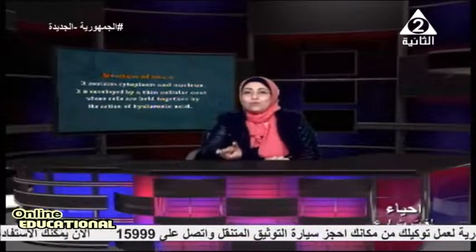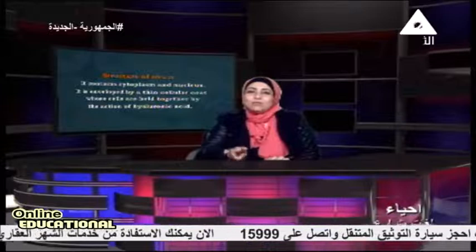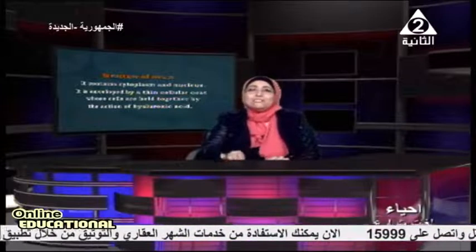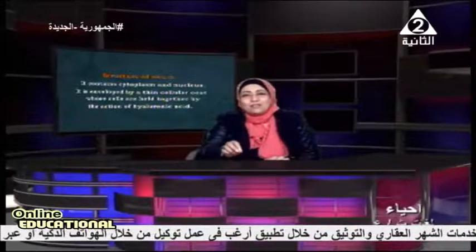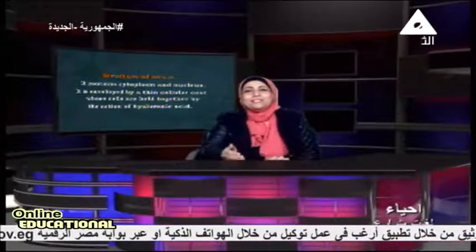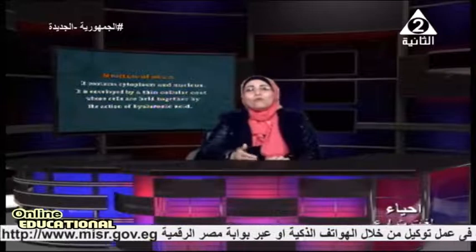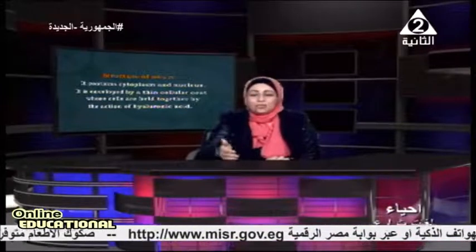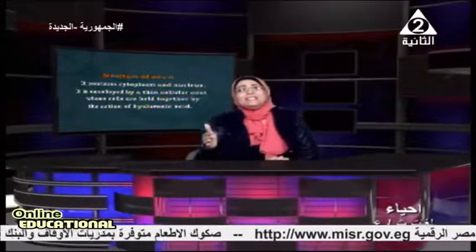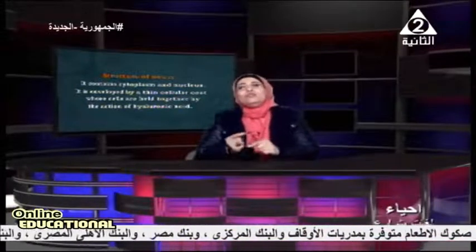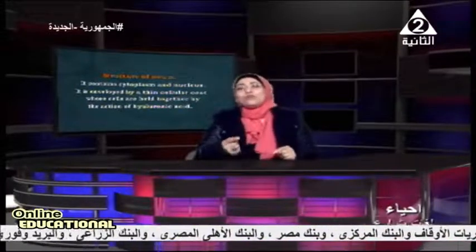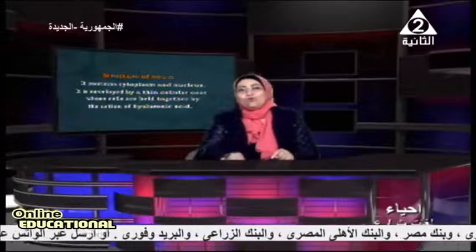The two nuclei, each one containing the haploid number, meaning 23 chromosomes, fuse together, combining 23 from the ovum and 23 from the sperm, to produce the baby, which contains 46 chromosomes.